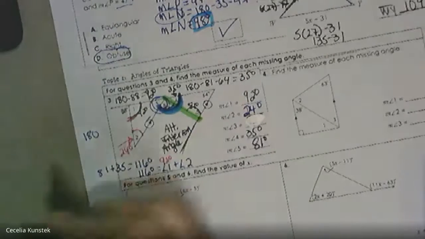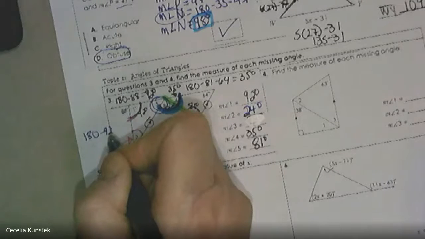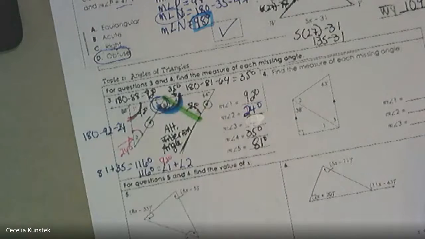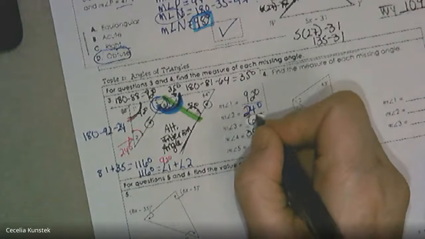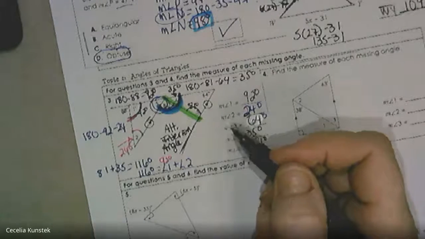180 minus 92 minus 24. And let's see what we end up with. 180 minus 92 minus 24. And that's going to give us 64 degrees. Okay, so replay that back if you're not sure.